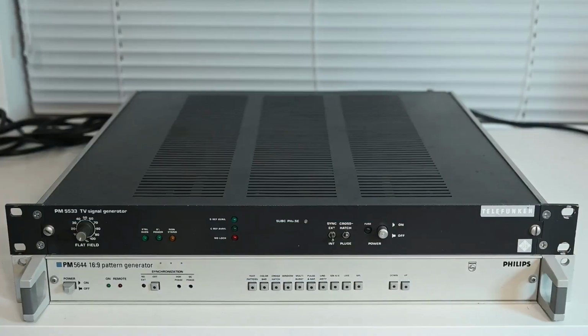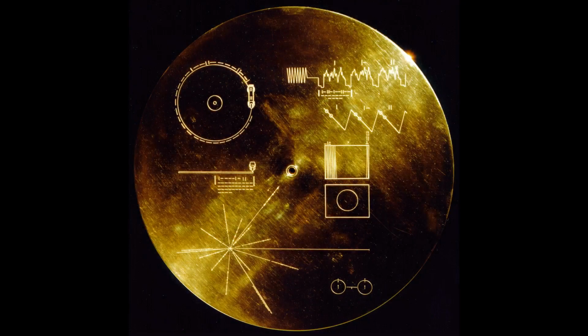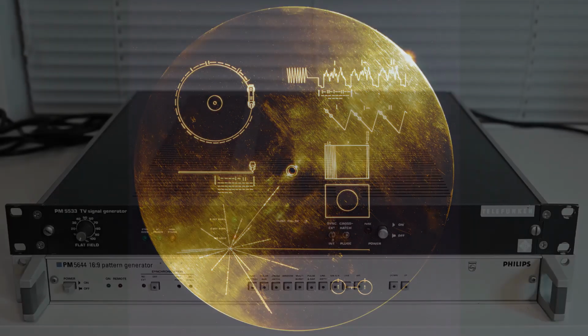Now next up, as I said, we're going to have a detailed look at all of the signals that we've just talked about. Now if you're not entirely familiar with them, that's probably alright, because you might not necessarily be alone. For any extraterrestrial in possession of the golden record attached to the Voyager 1 spacecraft, the analog television sync signal is the very first thing that they will need to get to grips with.